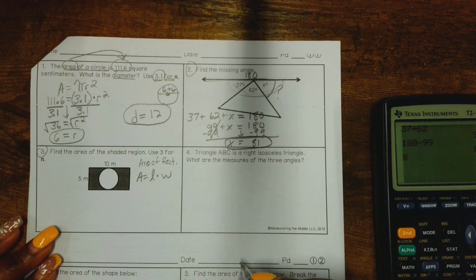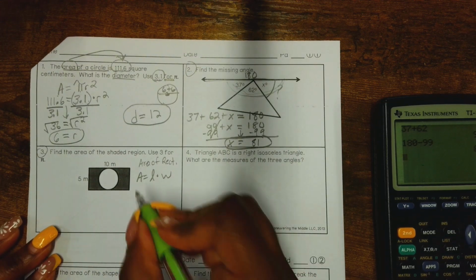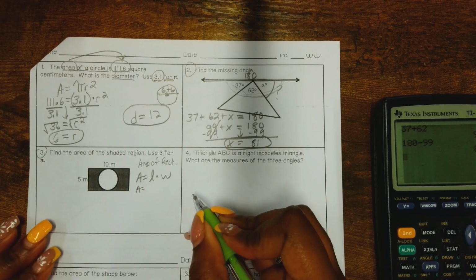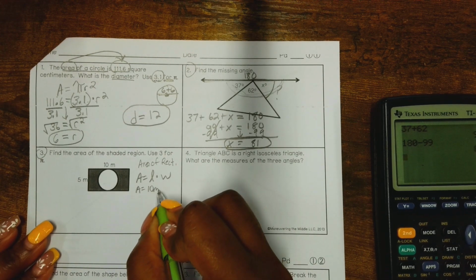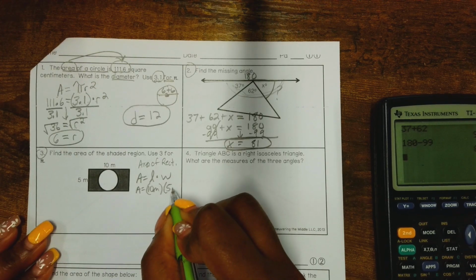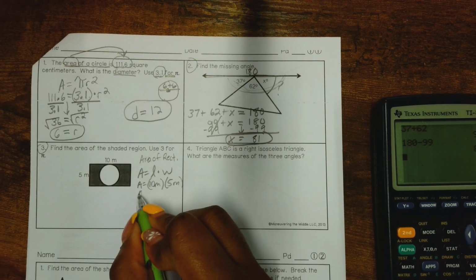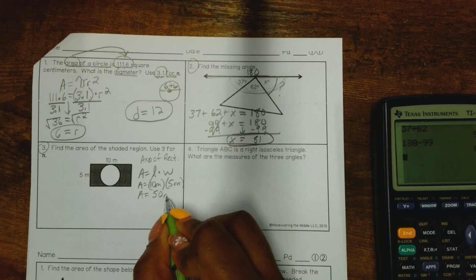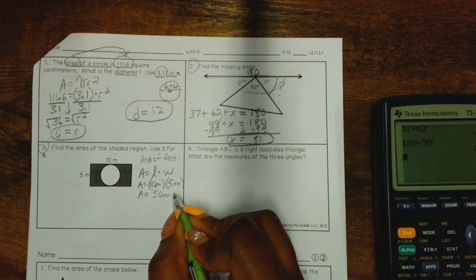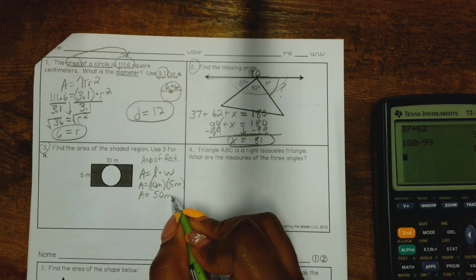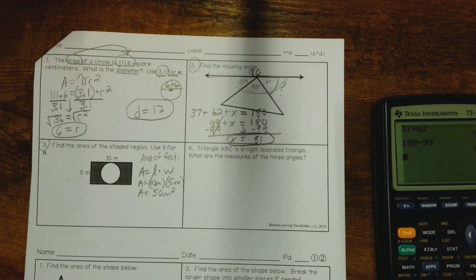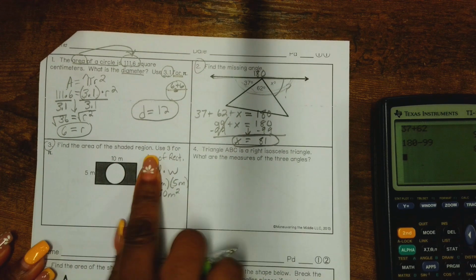In this problem, what would be my length and then what would be my width? Really it doesn't matter. Just choose one. 10 would be my length. Good job. And my width would be the other. So now we have 10 meters times 5 meters. What does that give me? 50 meters what? What's m times m? Not millimeters. Still meters squared. Good job. So it's going to be 50 meters squared. That's the area of the whole thing.